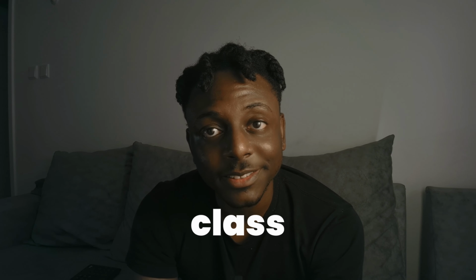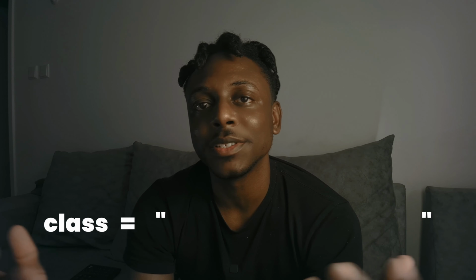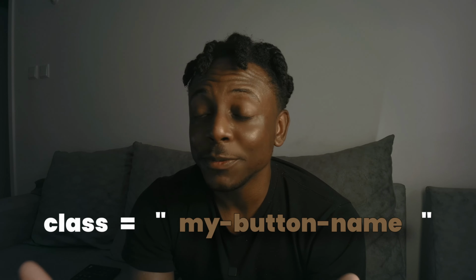Now, there's something really useful in HTML that helps us classify any of our tags or elements on the page with different labels. It's something called a class, and it will let us give a special name to our button. And they're really easy to add.